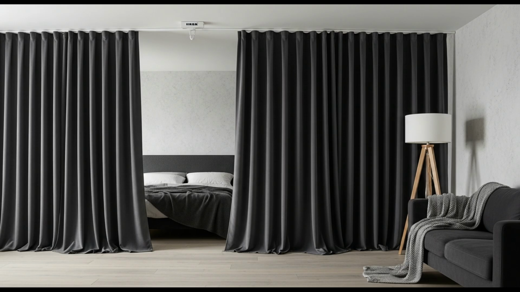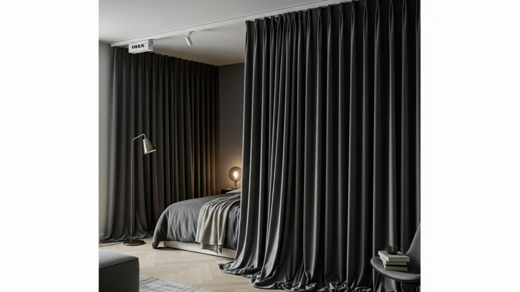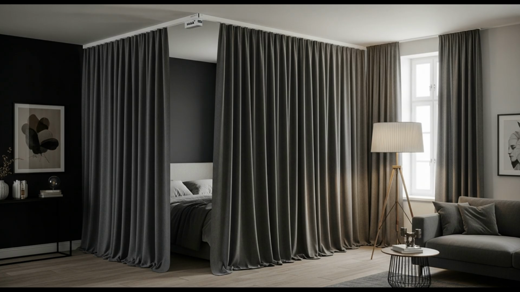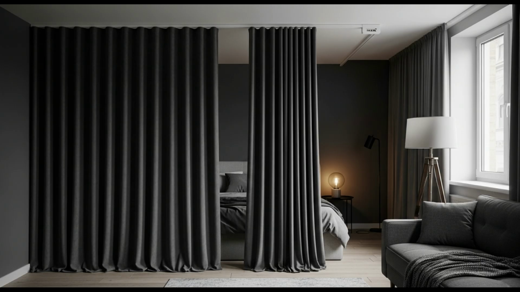Number 5. Suspend ethereal Vidga ceiling track textiles. For a fluid and dynamic spatial boundary, the Vidga ceiling track system allows for the suspension of high-end textiles that redefine the apartment's volume. Using heavyweight velvet in deep jewel tones or sheer Belgian linen creates a theatrical and soft-touch partition. The track's recessed profile ensures a seamless architectural integration with the ceiling.